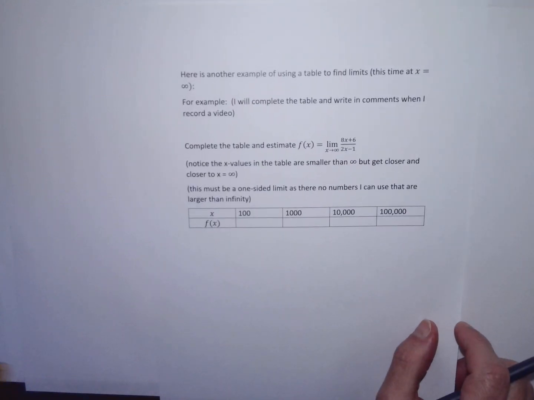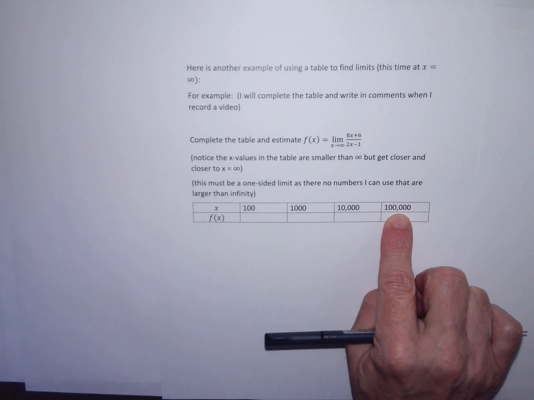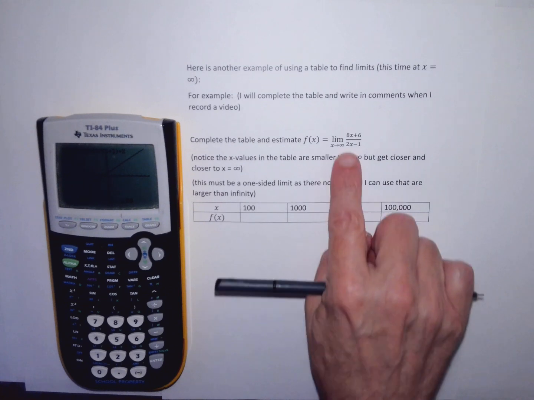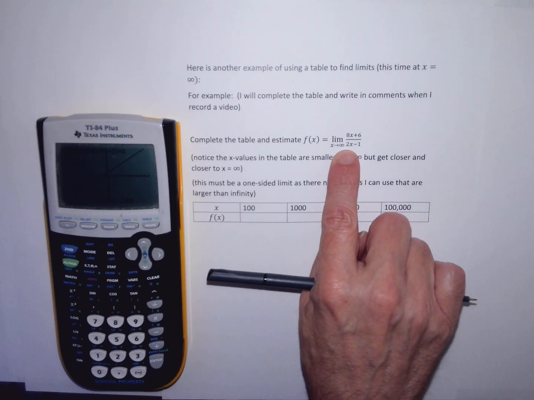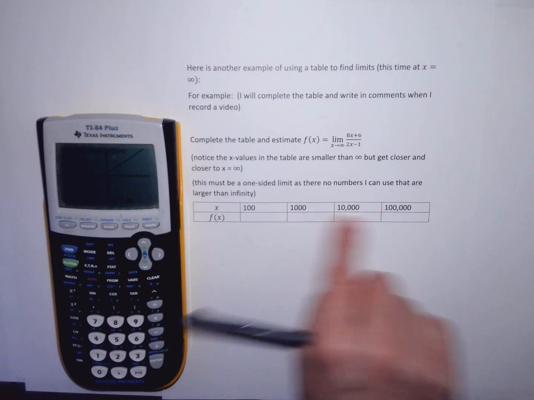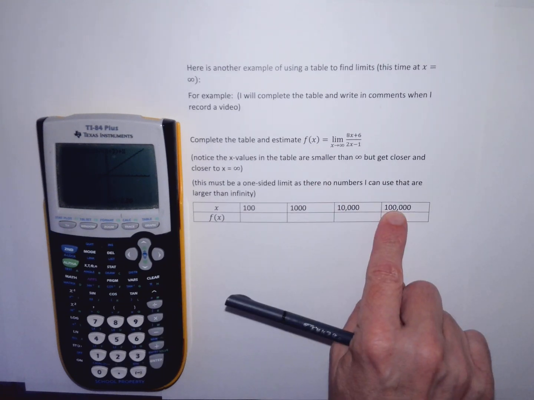Let's do a limit at infinity with a table. And in order to get my calculator to do a limit at infinity, my x max needs to accommodate the biggest number. So in order to enter this on my calculator to fill out the table to figure out what the limit is as x goes to infinity, I need to plug in numbers that are close to infinity. 100,000 isn't particularly close to infinity, but close enough.